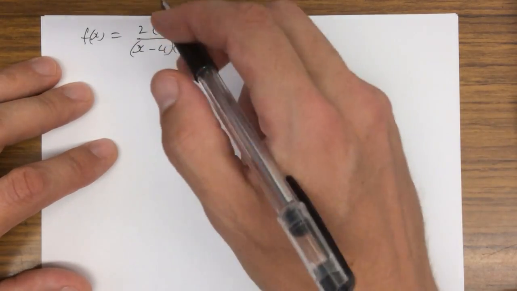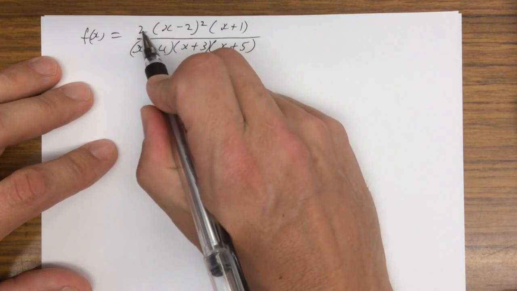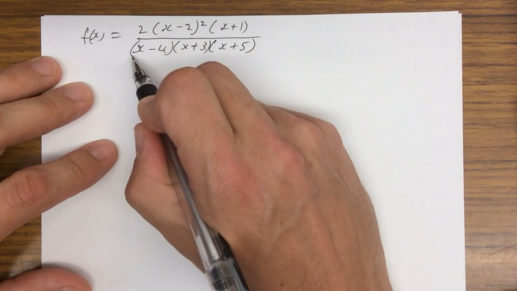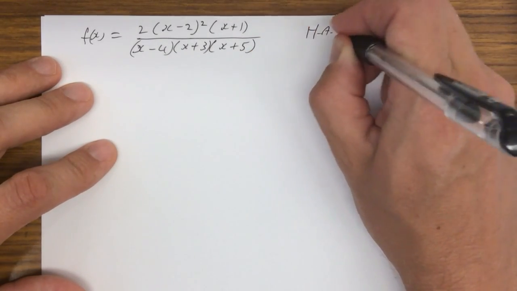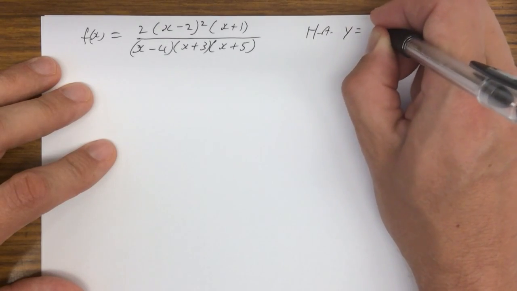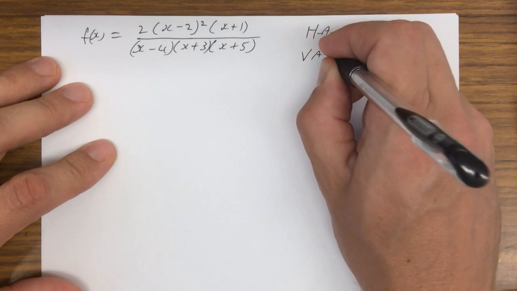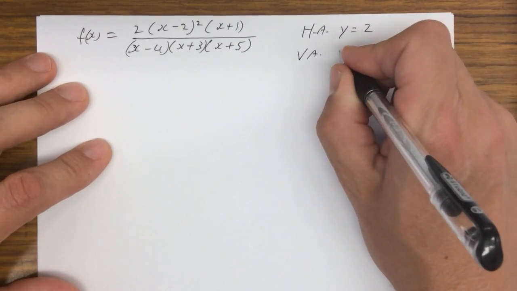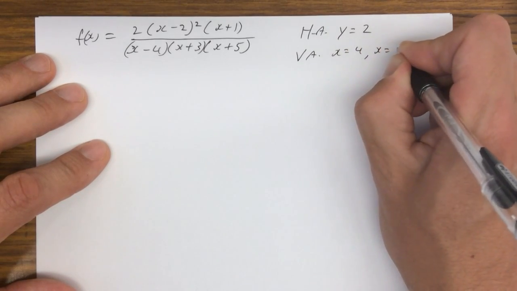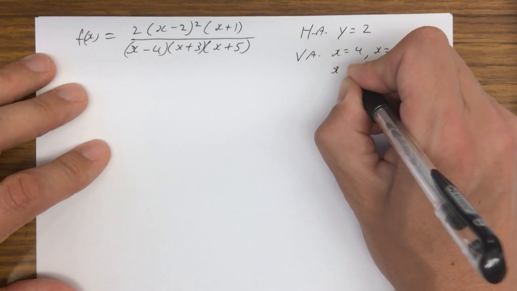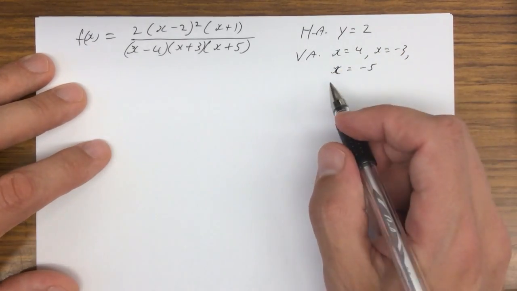So the horizontal asymptote is the leading coefficient divided by the leading coefficient. Here the leading coefficient is 2, and here is going to be 1. So the horizontal asymptote here is y equals 2 over 1, which is just 2. Vertical asymptote, well, that's going to be x equals 4, x equals negative 3, and x equals negative 5. So those are the 3 equations of those lines.